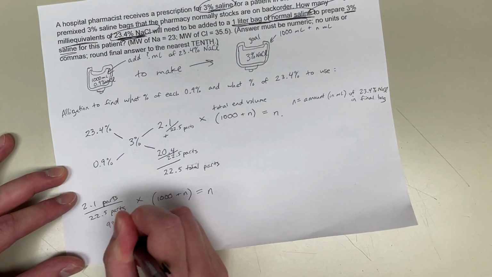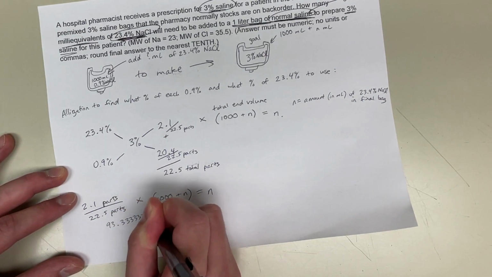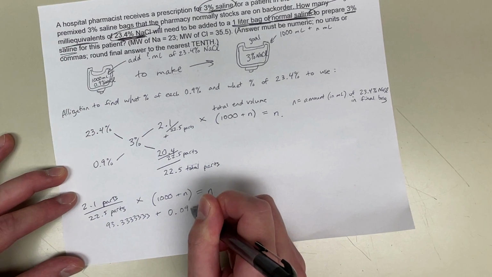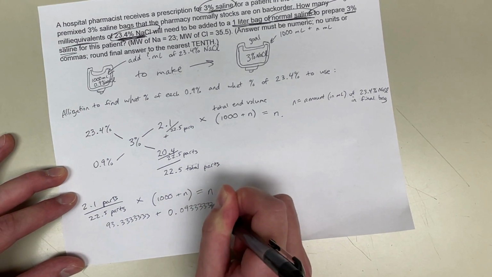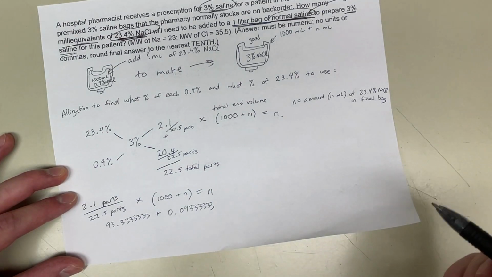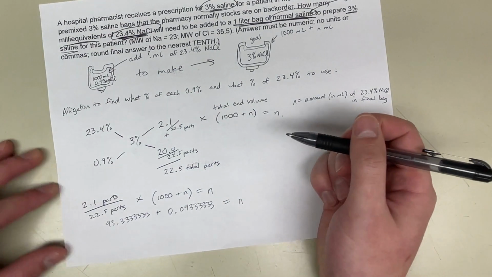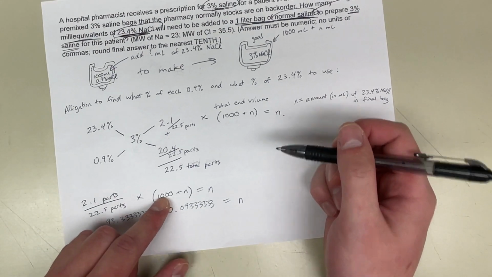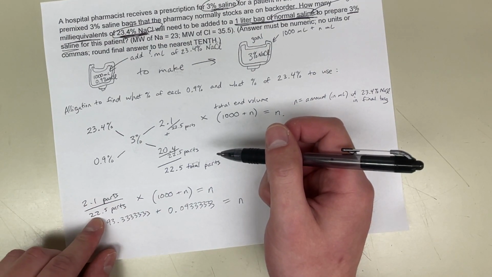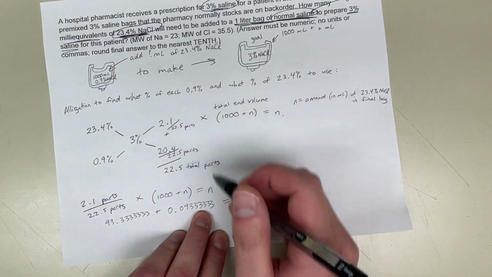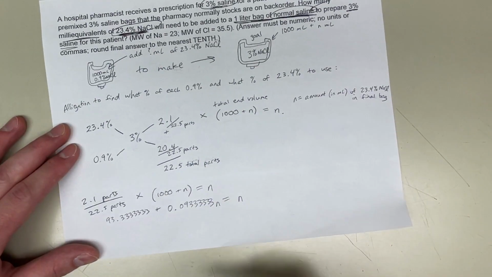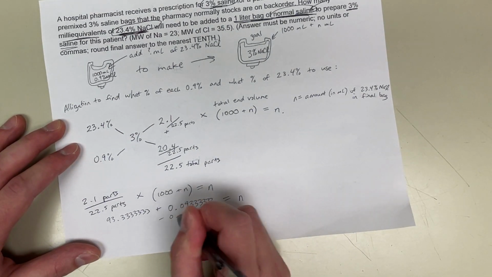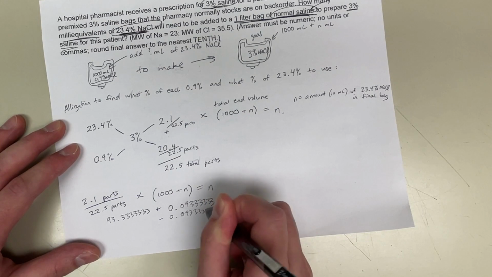So that equals 93.3333333 plus 0.09333333 N. I always keep as many decimal places as possible. That equals N. See, I just multiplied this 2.1 divided by 22.5 by 1,000. And then I also did 2.1 divided by 22.5, multiplied by N. So that's what you get here. That's what I just did, factor that. So now I'm going to subtract this from both sides.